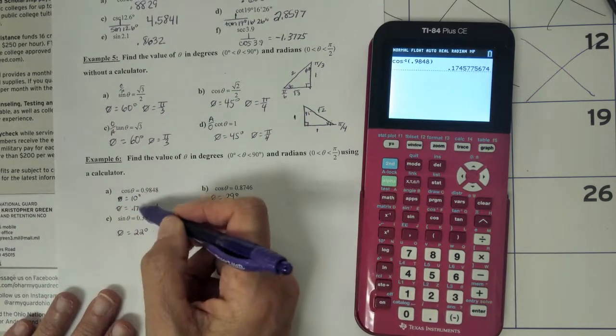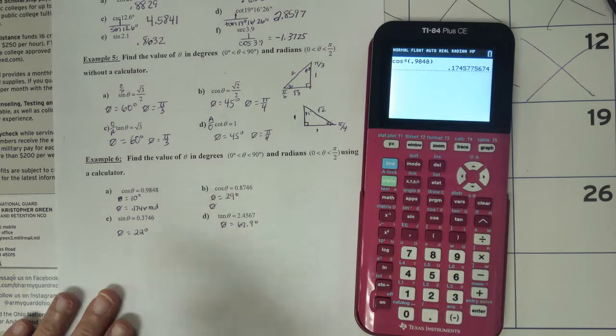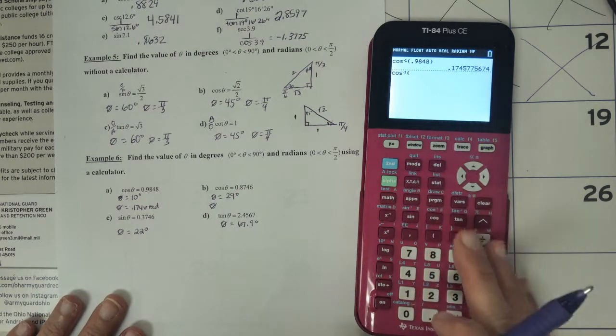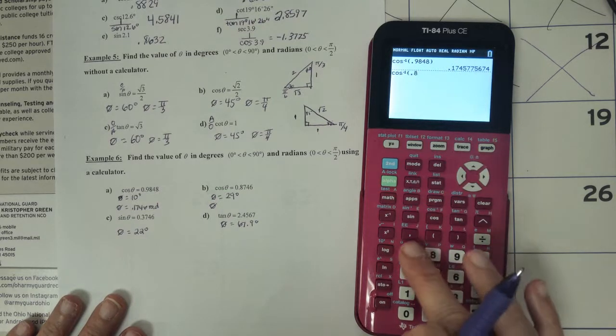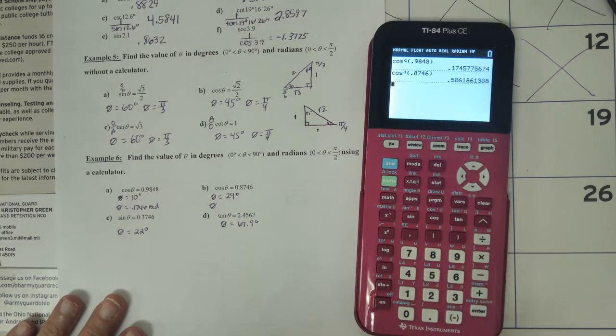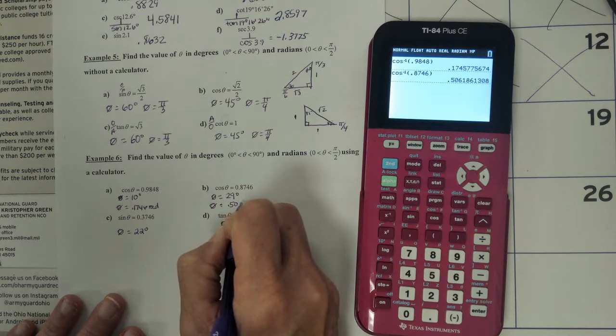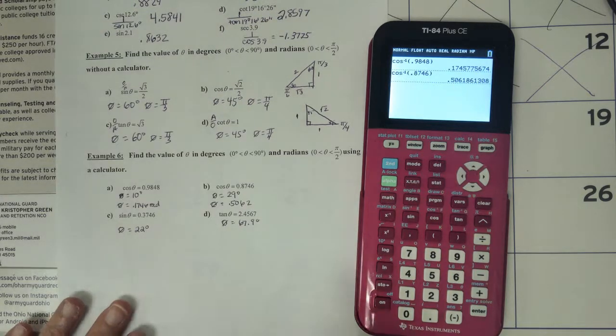You could also take 10 degrees and convert, and then it'll be a little bit off, but probably not much. Second cosine 0.8746, 0.5062.